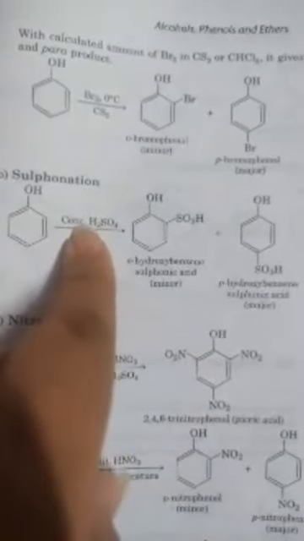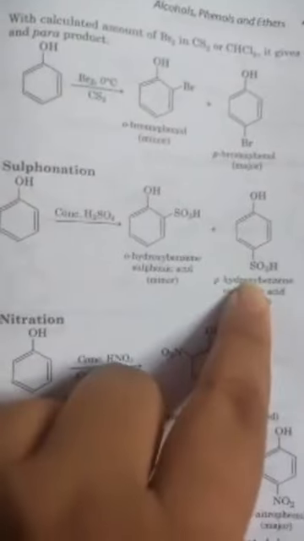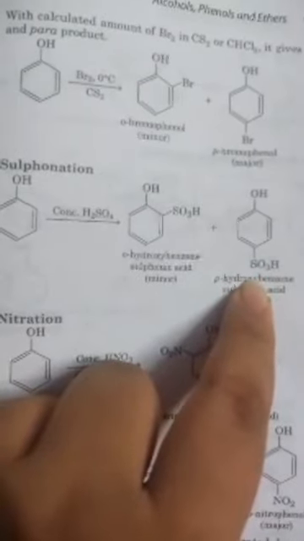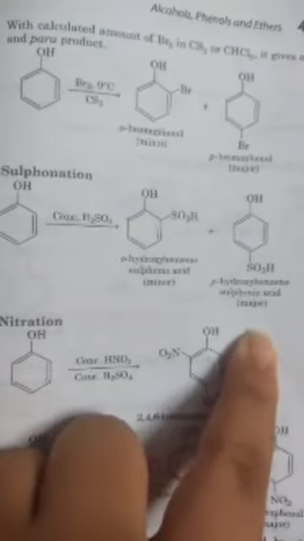When you add it at 100 degrees Celsius, this compound is formed. The position is different for different temperatures. This is formed when you add H2SO4 at 20 degrees and this is formed when you add H2SO4 at 100 degrees. This is to be kept in mind.